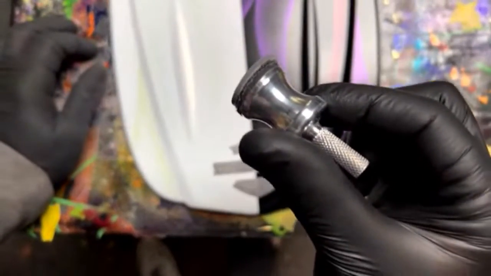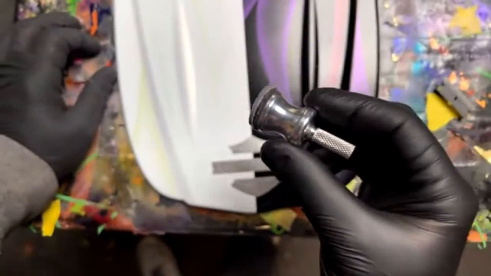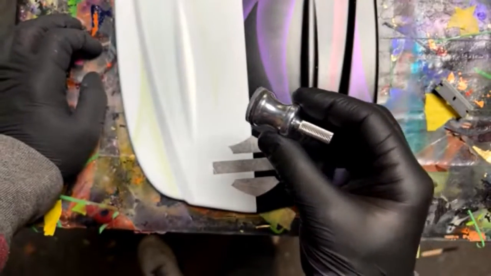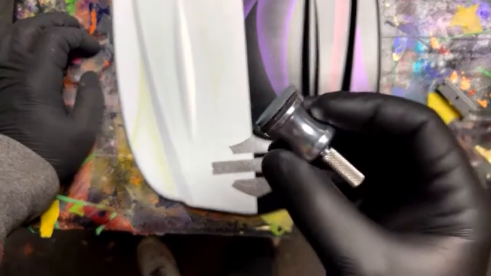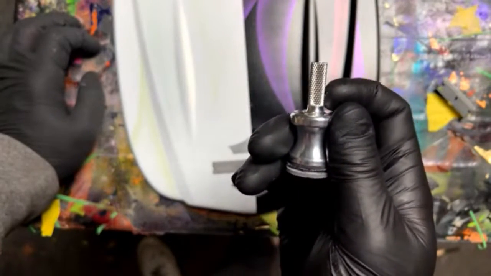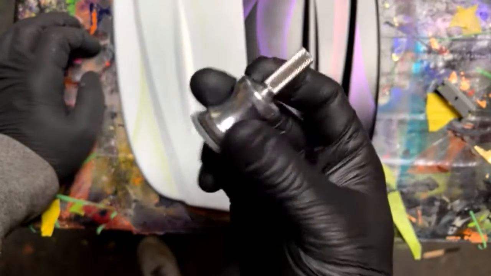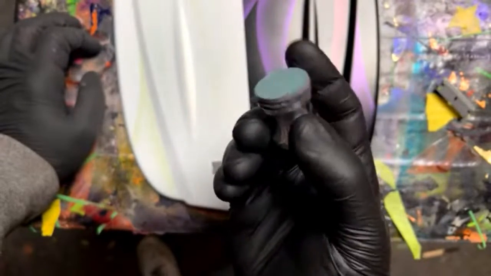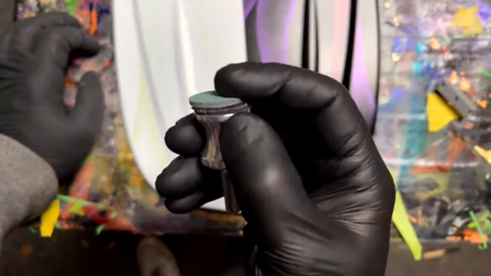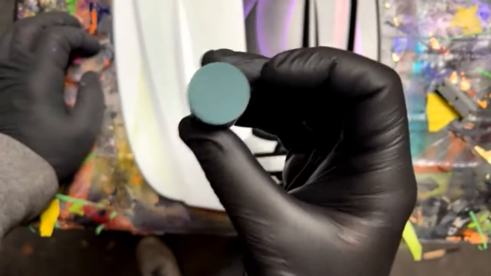All right, this is the new style spinner. There's a couple of upgrades. If you have the old style, it's still going to work just as good. But the new style of spinner has the knurling that's done on this right here. The stylizing is a little bit different. We did go with the thinner pad, and we're going with the 5000 grip.